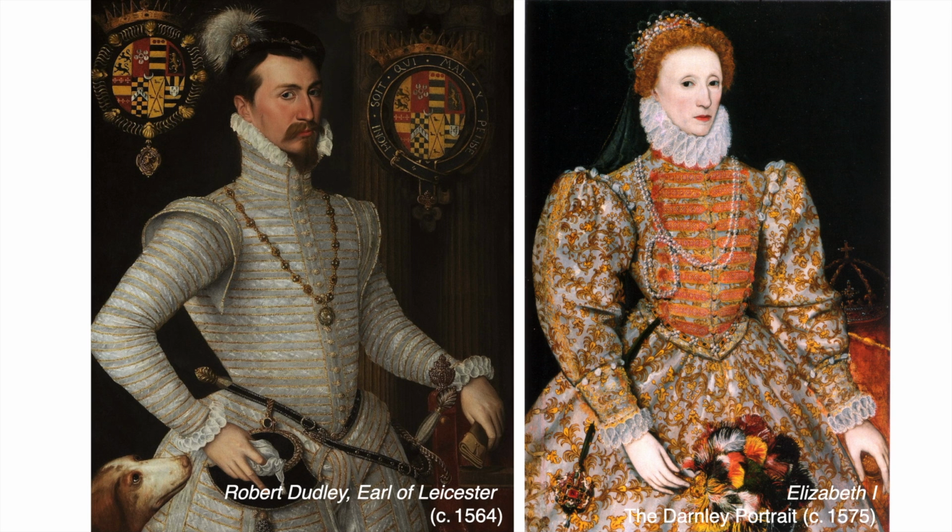Now, I believe I am one of the first, if not the first, to suggest this particular variation of what's called Prince Tudor theory in specific relation to Edward de Vere, that Robert Dudley and Elizabeth I are Edward de Vere's real birth parents. And this makes a lot of sense, actually.